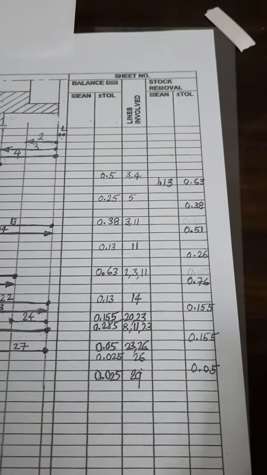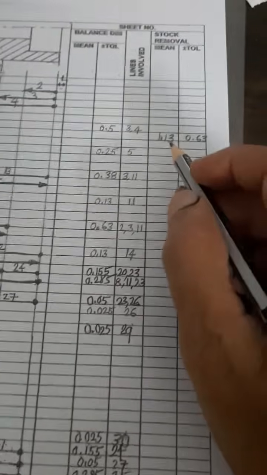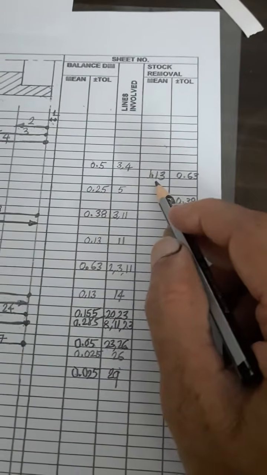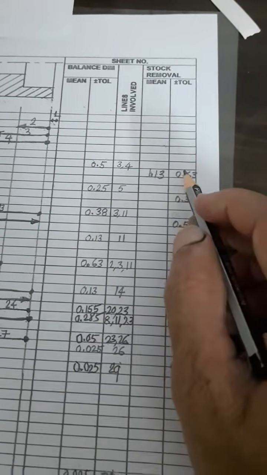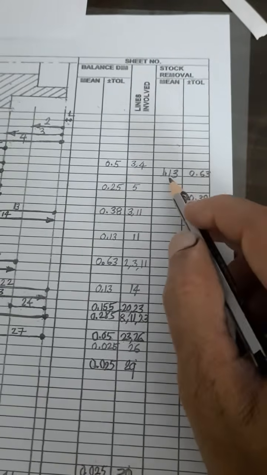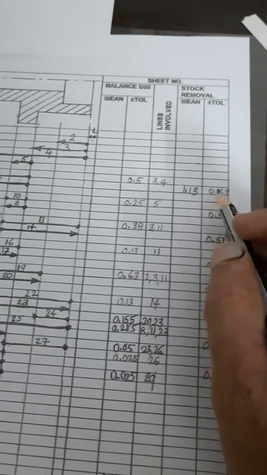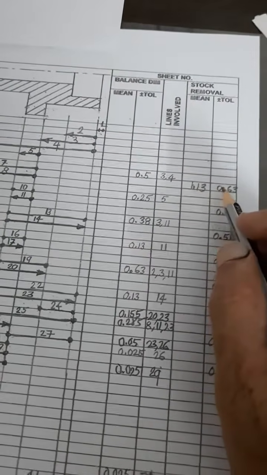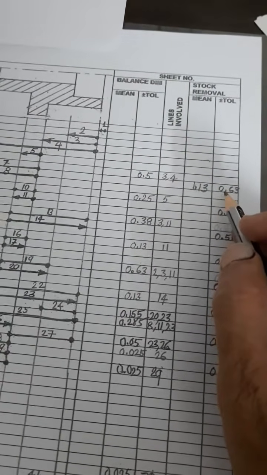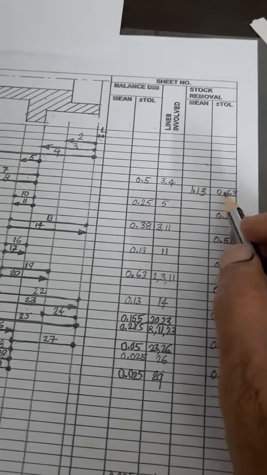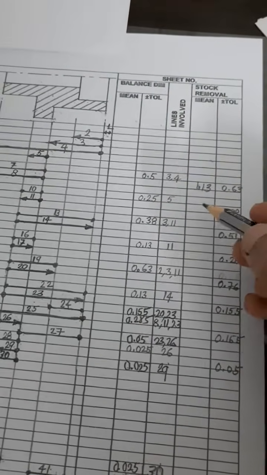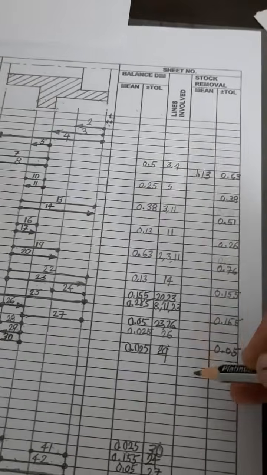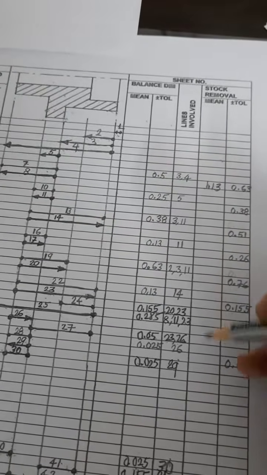Now if you have a stock mean of 1.13 with a tolerance of 0.63, a minimum of 0.5 will be maintained in any sample. 1.13 minus 0.63, you are getting 0.5. Similarly, you have to start entering the mean value for all the remaining machine tool lines.